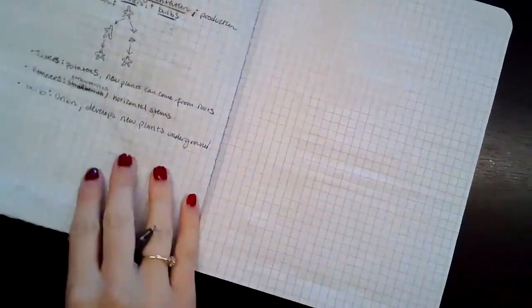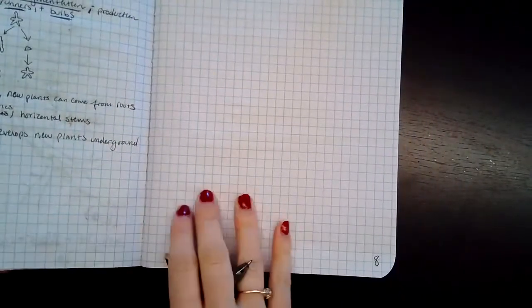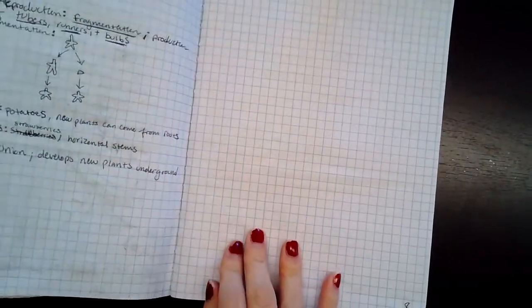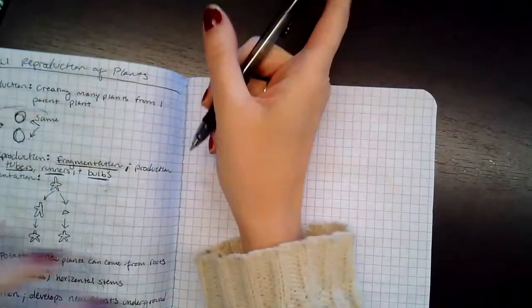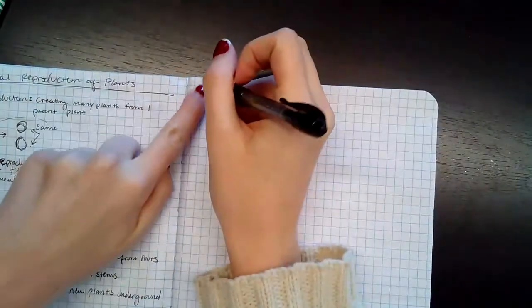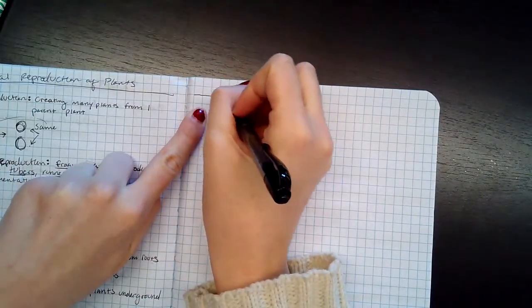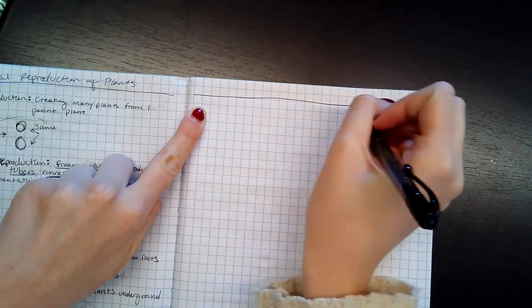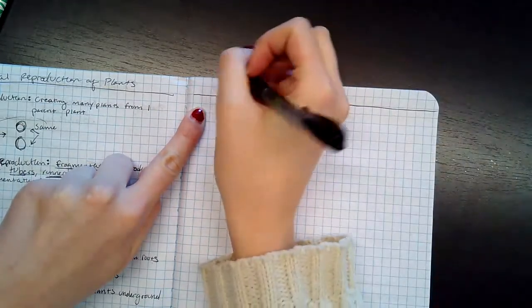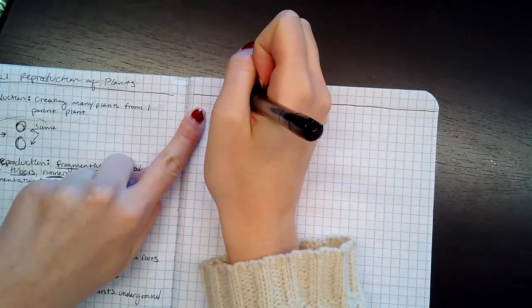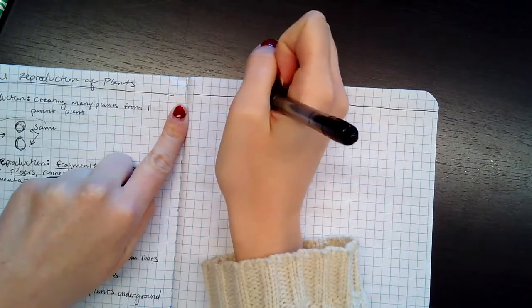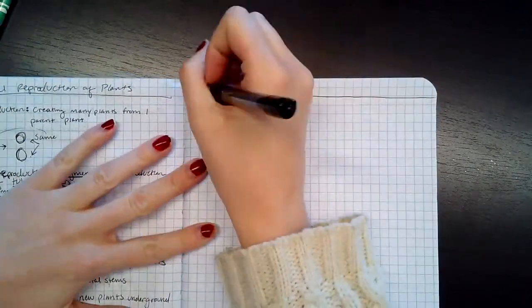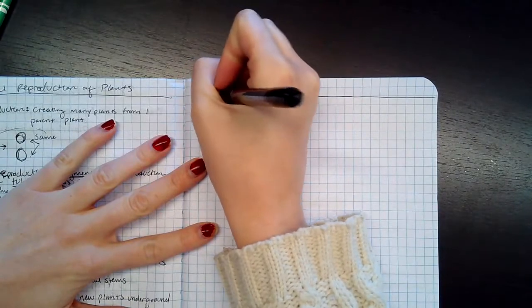So let's give this page a title. As always, we need to start with a title. So you skip 2 lines and draw a horizontal line. And we will say sexual reproduction of plants with spores. Long title, so leave some room.